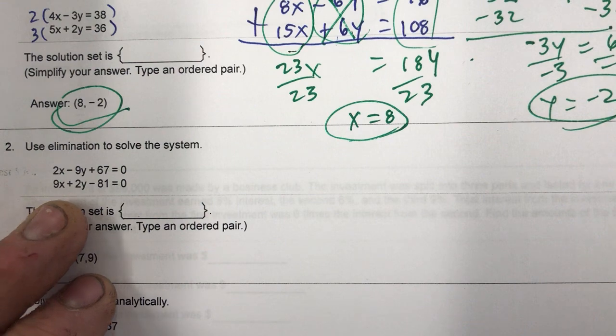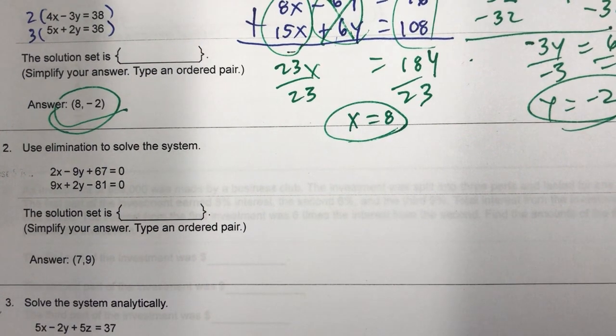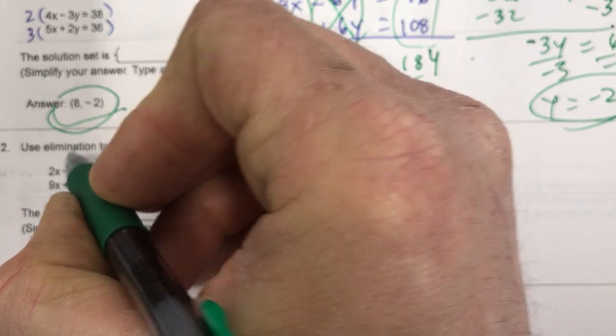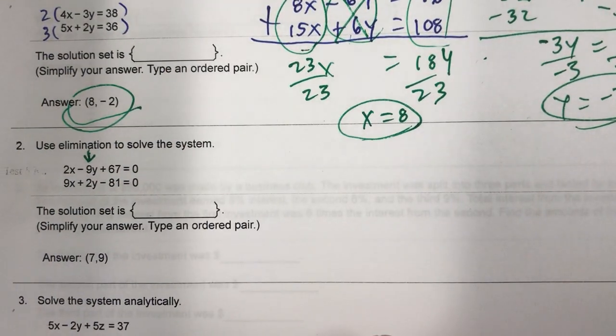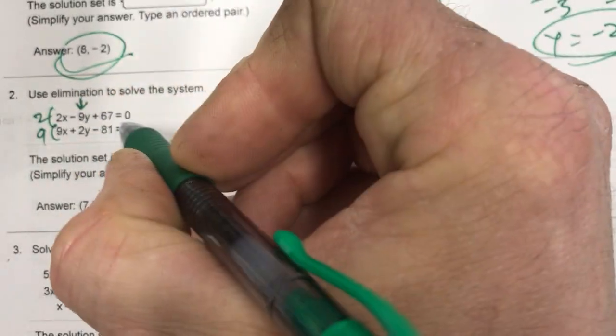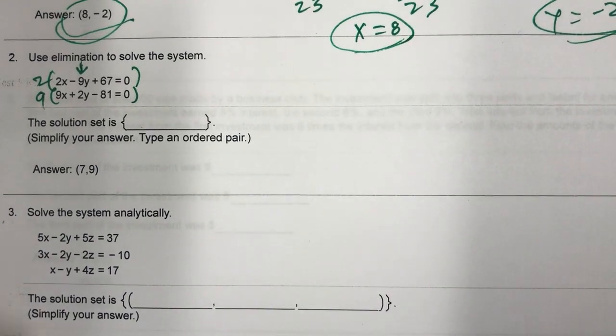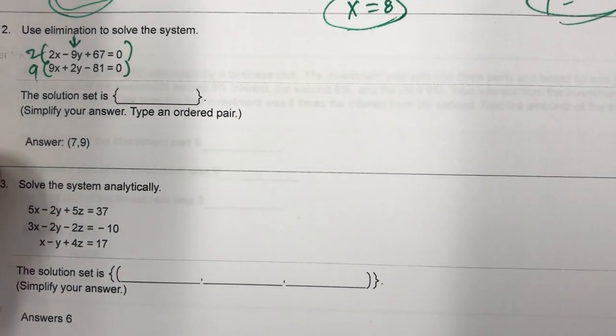All right, this one here says use elimination to solve it. Again, I've got opposites right here in this column. So I'm going to do the same thing I just did. I'm going to multiply 2 to this top one, and I'll do 9 to the bottom one. That's my plan here.